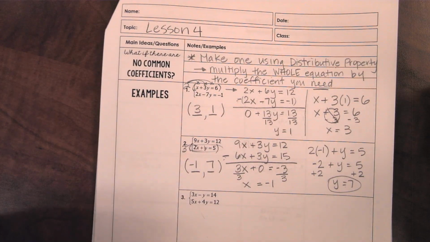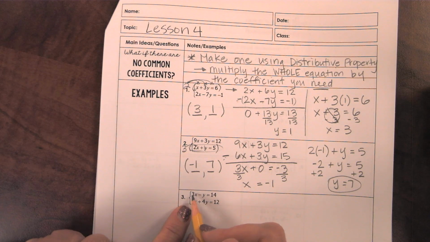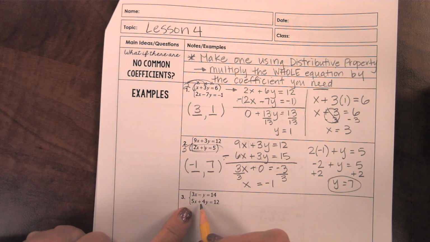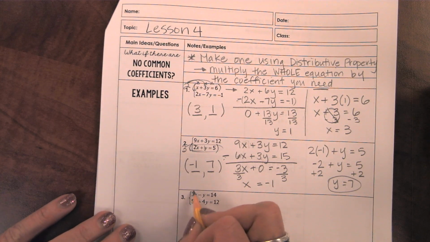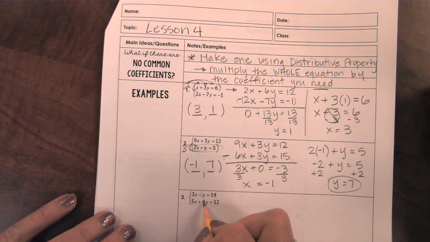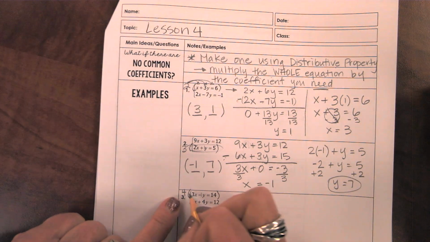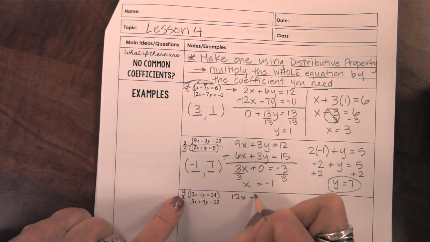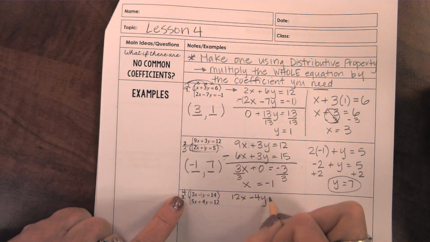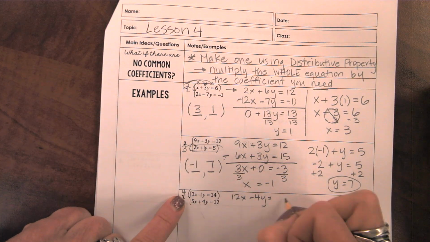Okay, I have time. I can do one more. Here we go. I notice that I have a 3x minus y equals 14, and then 5x plus 4y equals 12. I noticed that the 3 and 5 would be hard to make similar, but I can make the 1 and the 4 similar. So I'm going to multiply this entire top equation by 4. 4 times 3 is 12x. 4 times negative 1 is negative 4y. And 4 times 14 is, well, 4 times 10 is 40, 4 times 4 is 16, so that's going to be 56.